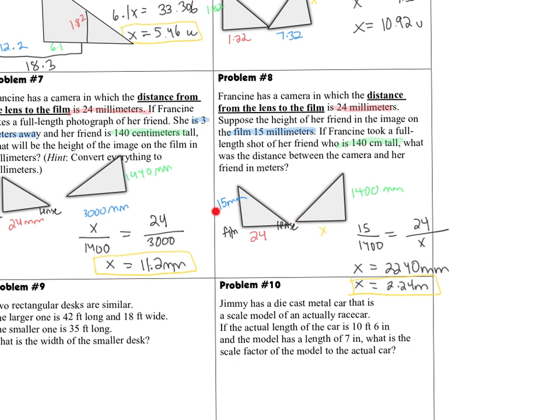We're going to be able to say that our first proportion is 15 to 1,400. And then the second part, 24 to that X, that measurement that we're missing there. When we cross multiply and divide, we're going to get that X is 2,240 millimeters, but then it asks us to find the answer in meters, so we're going to have to convert that to 2.24 meters.